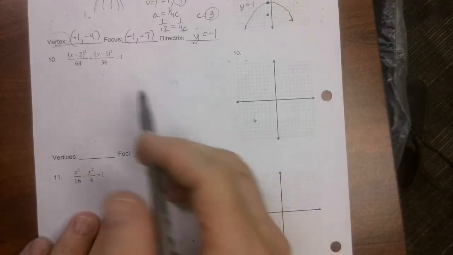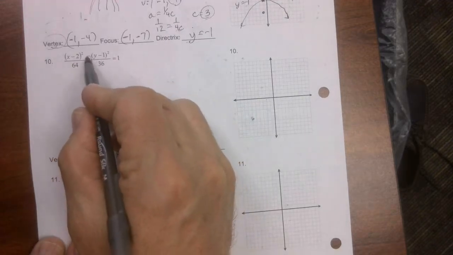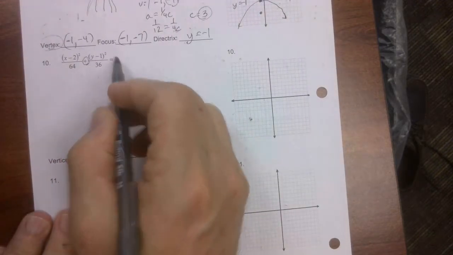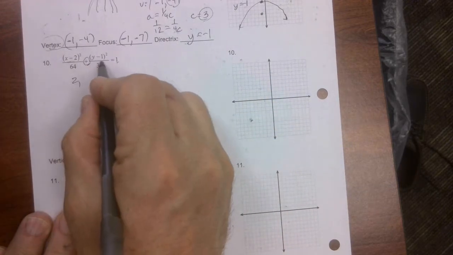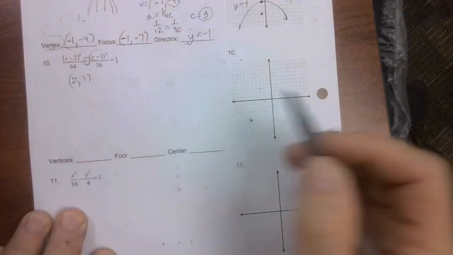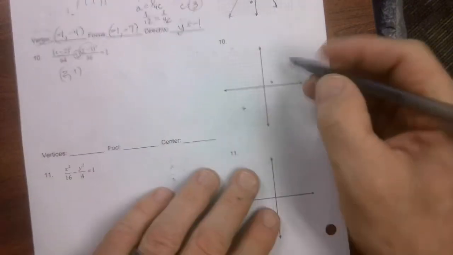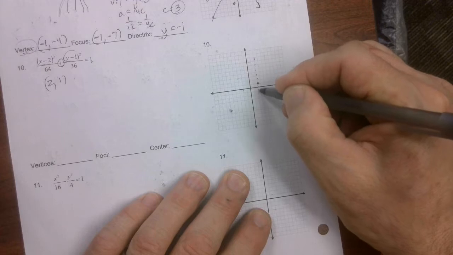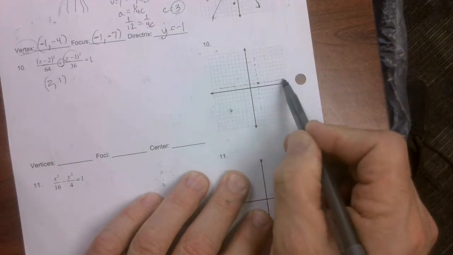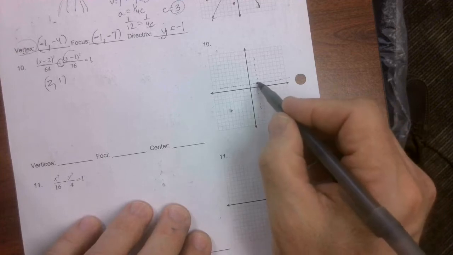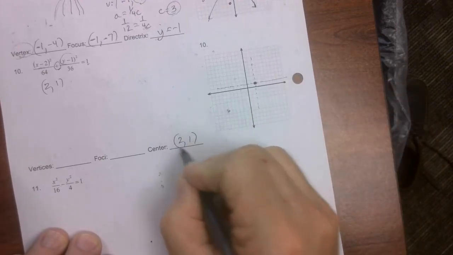Okay, number 10. This is an ellipse. We can see that because of the plus equals 1. So we're going to find the center first, which would be 2, 1. So we're going to go 2 to the right, 1 up. And what I like to do is kind of draw my own extra y-axis and my extra x-axis. There it is. And we're going to build off of that point right there. That's our center. So that's 2, 1.